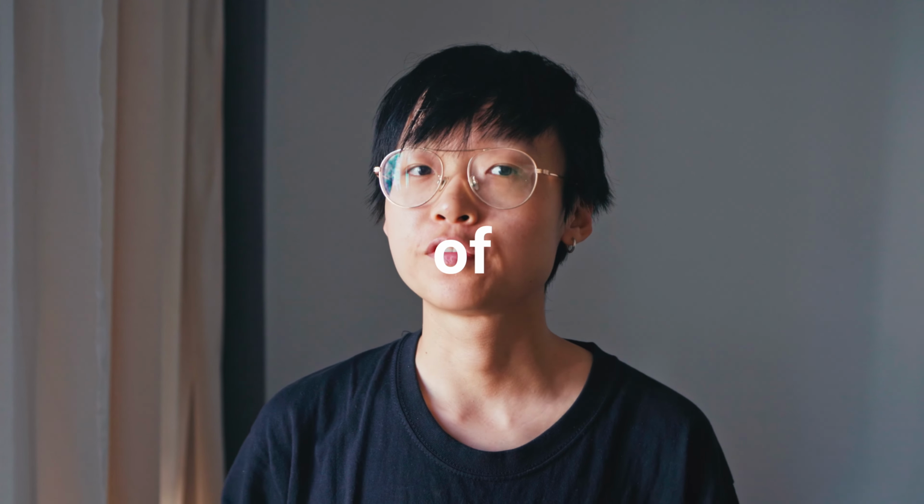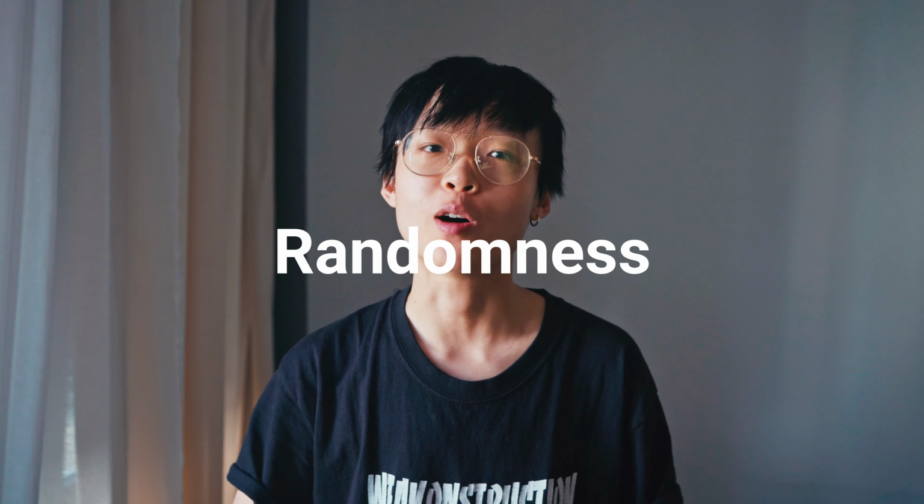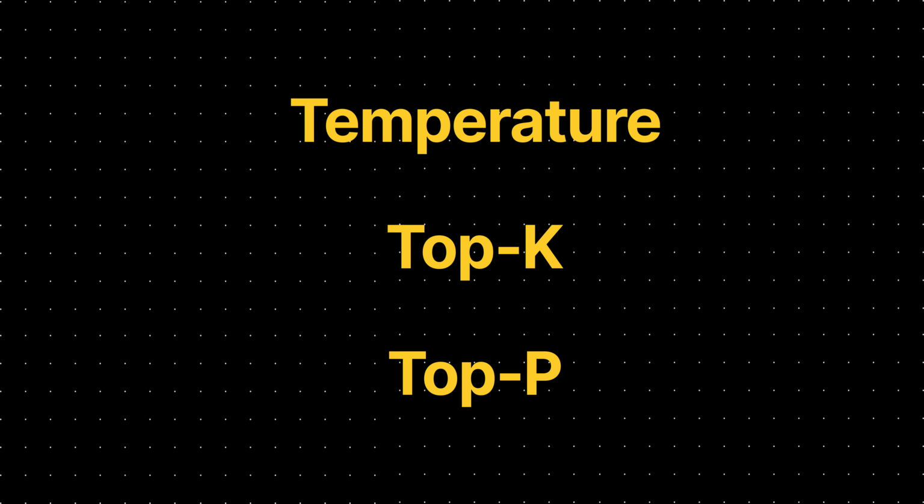In this video, we will talk all about the creativity of large language models, and there are 3 parameters I want to tell you about. They are a set of parameters that control the randomness of the output from large language models during the inference time. If you've used LLMs in playgrounds such as on the Hugging Face website, you might have been presented with controls like these to adjust how the LLM behaves. So today, we will explore temperature, top K, and top P.